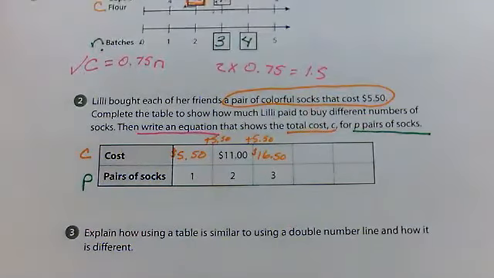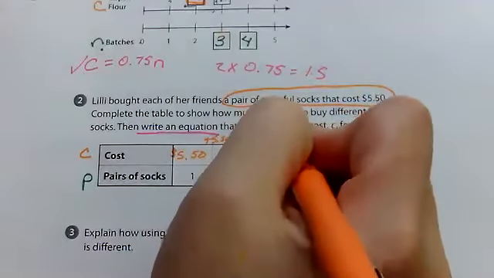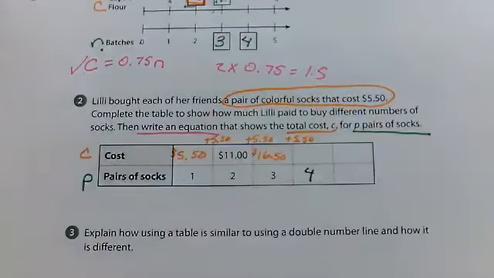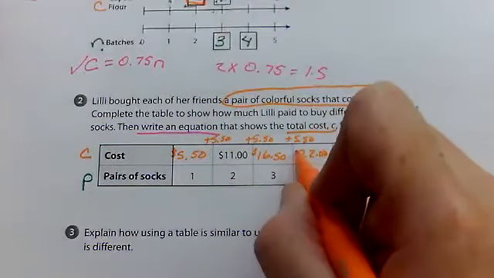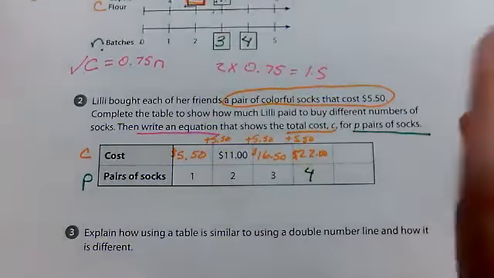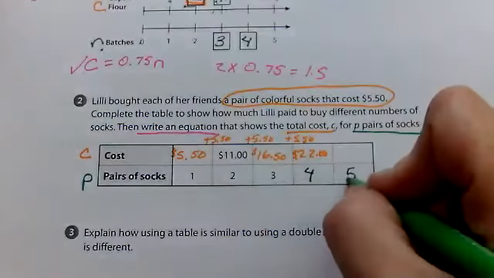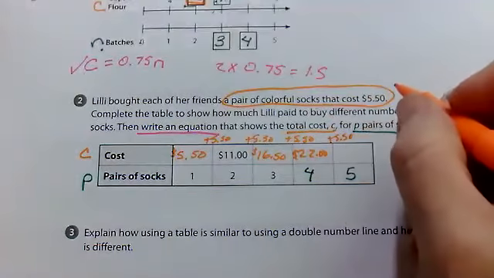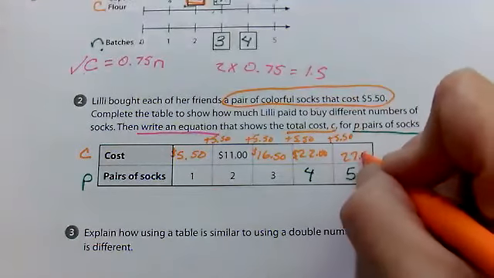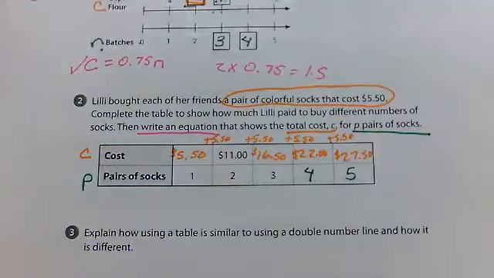So the next one, for 4 pair of socks, I can say $16.50 plus $5.50. That's going to give me $22. And for 5 pair of socks, I can say $22 again plus $5.50. It's going to give me $27.50. Do you see how we got this so far? Does this kind of seem familiar to you, like we've done this before? All right.